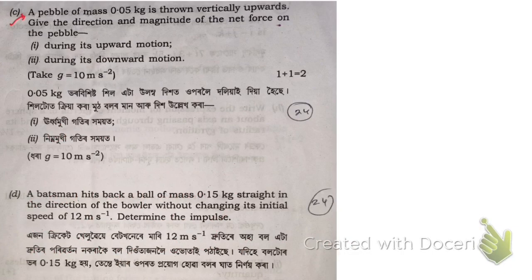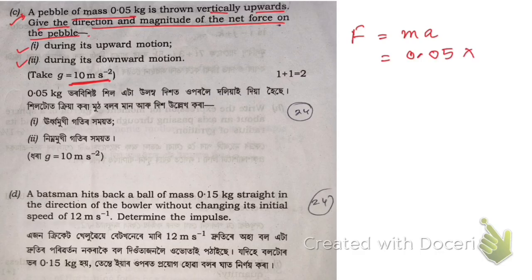Our next question is, a pebble of mass 0.5 kg, pebble means you can say stone, is thrown vertically upward. Give the direction and magnitude of the net force acting on the pebble during its upward motion and during its downward motion. It doesn't matter whether it is upward or downward motion, the acceleration due to gravity is the same. So the magnitude of the force F is equal to mass into acceleration. Mass is 0.5. We need magnitude, so I'm not considering the direction for the time being, into g.